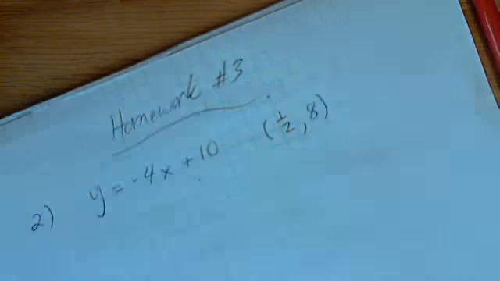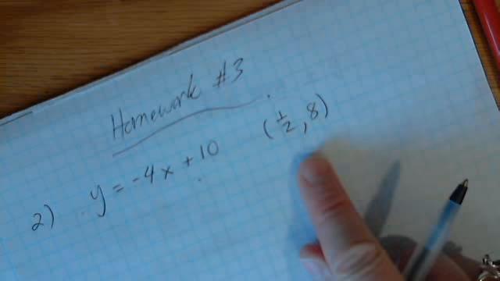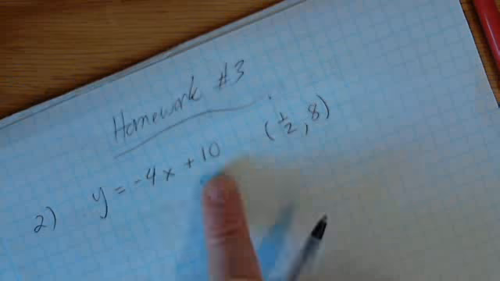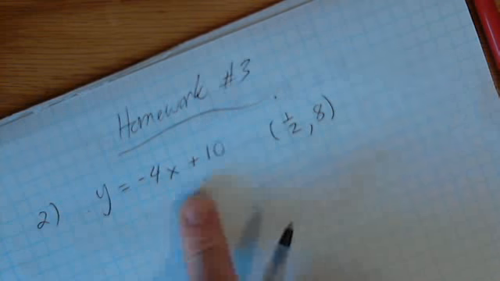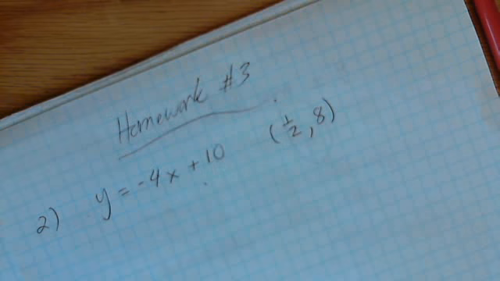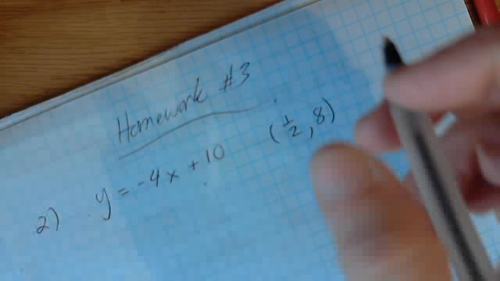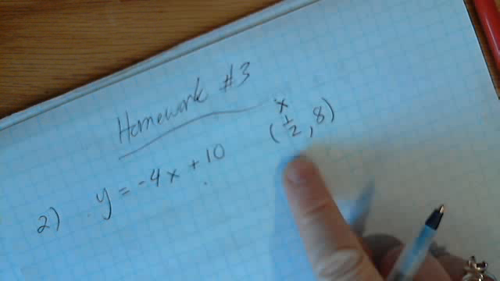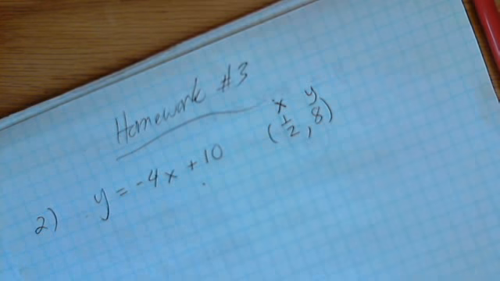So let's work with the coordinate pair 1/2, 8 first. Now as you write the equation down, notice where the x and the y are. Go ahead and write the coordinate pair down also. As you write the coordinate pair down, label the values. The first value in a coordinate pair is always the x value, and the second is always the y value, just as the order of the alphabet.